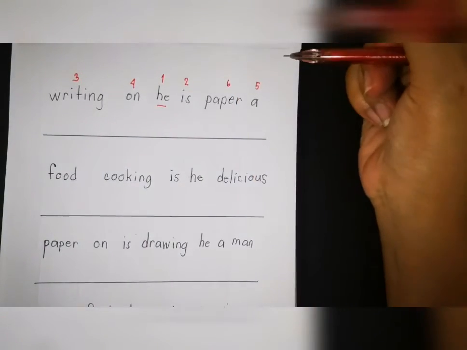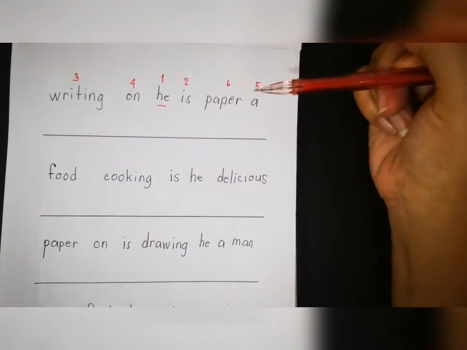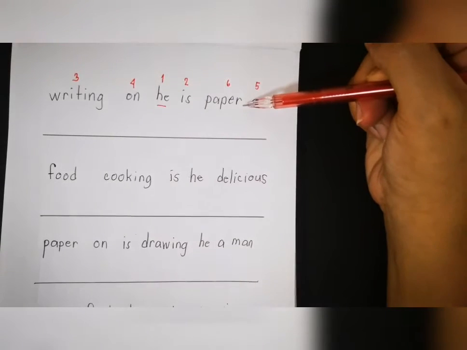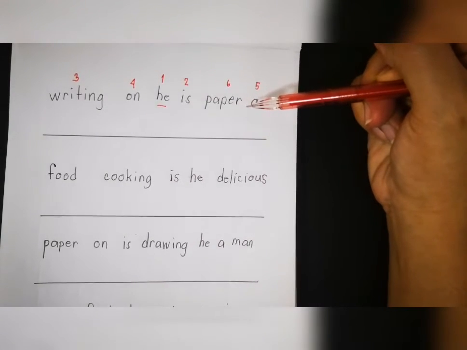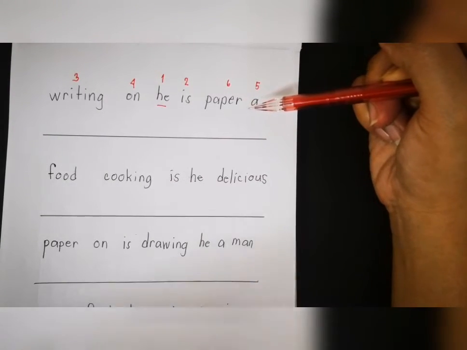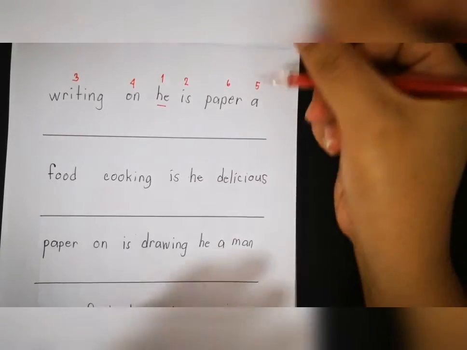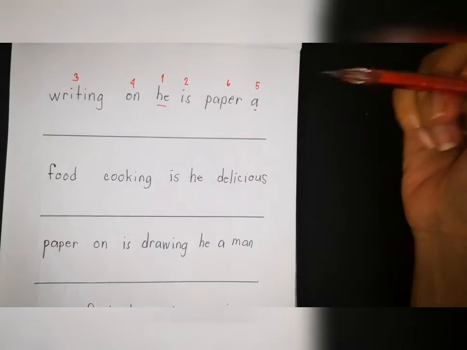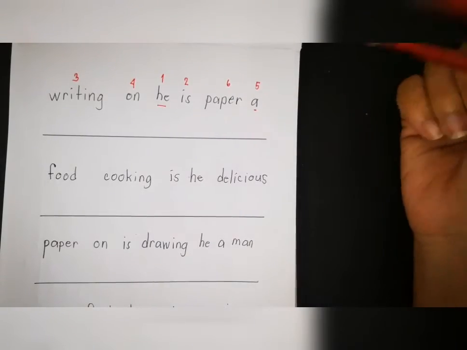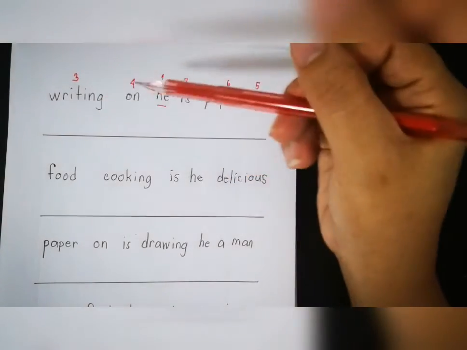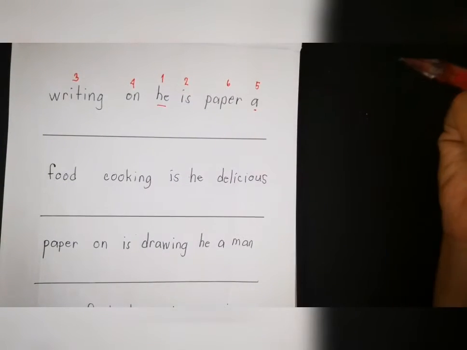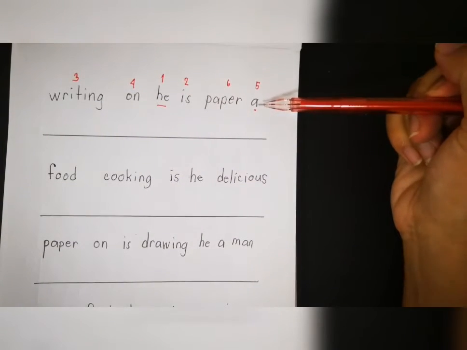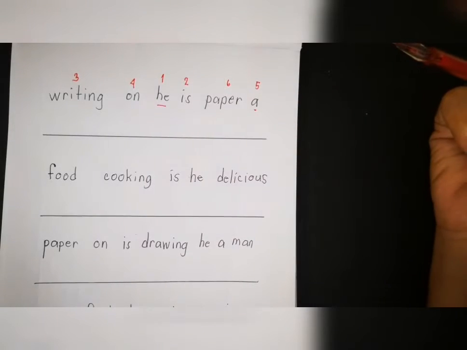Remember, if it's singular, there is no S. Since there's only one paper, that's why we use a. So he is writing on a paper. A comes first before paper.